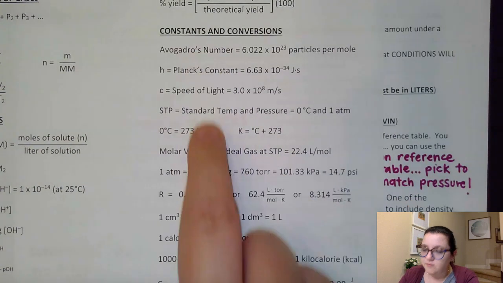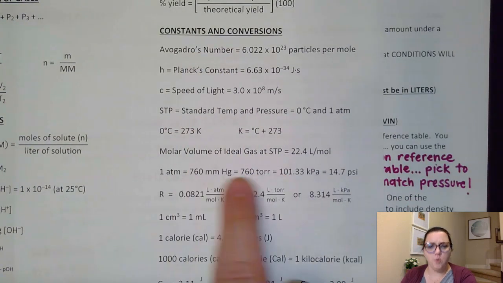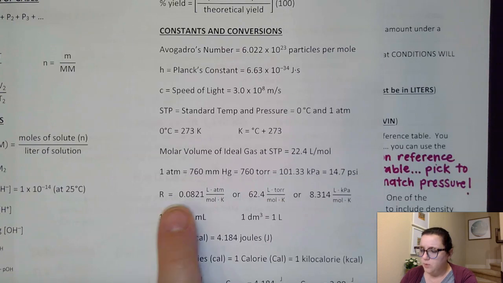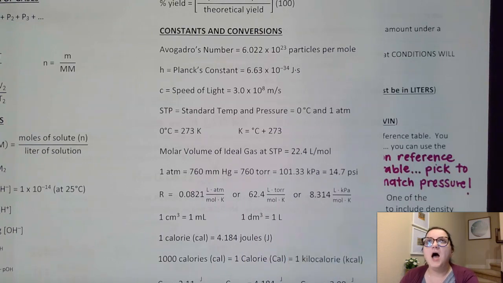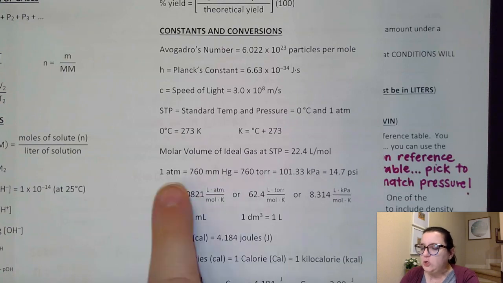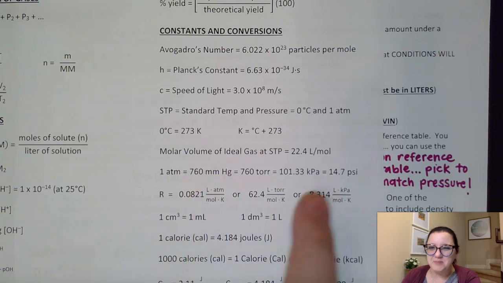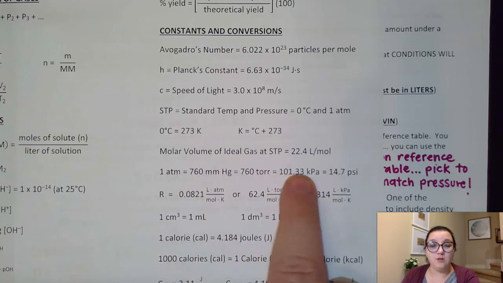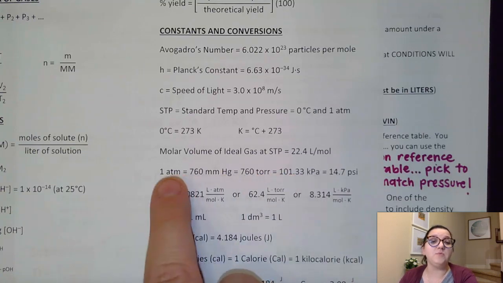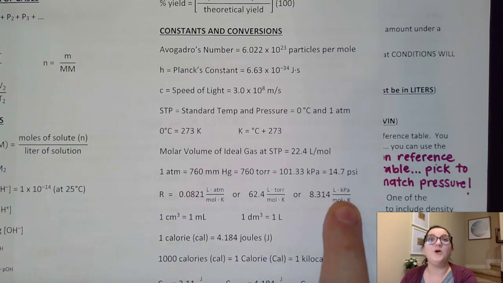If you look about halfway down, right underneath the pressure equalities, you will see R here with three different possibilities to use for R. And we're going to talk about those here in just a moment. I do want to give a word of warning. I see people accidentally use the pressure equalities sometimes for R instead of using these actual values of R. So be very careful. We only use these pressure equalities when we're trying to convert back and forth between pressure units. If you're doing the PIVNERT or PV equals nRT equation, you want to make sure you are utilizing these R values.